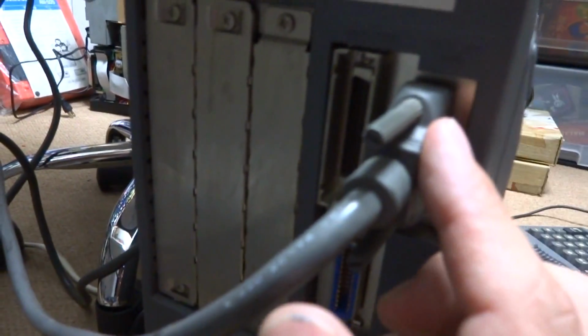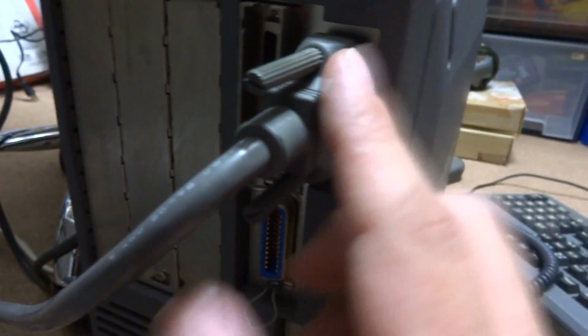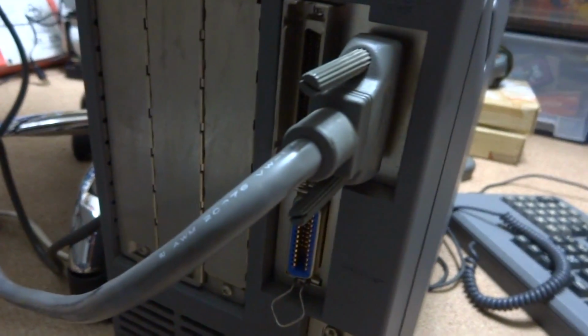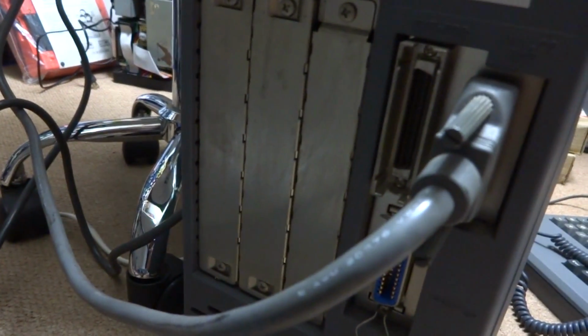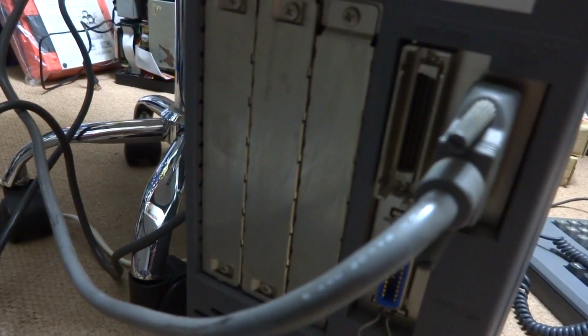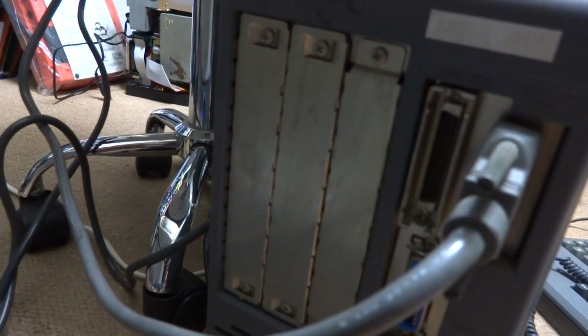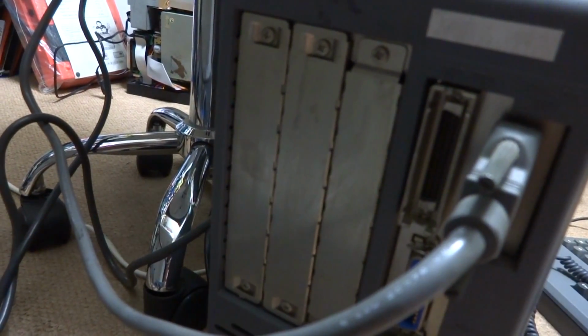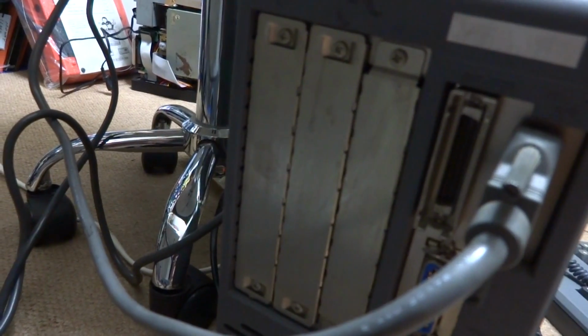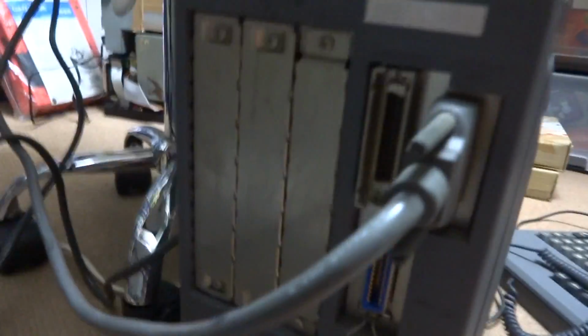It has the analog RGB cable, and what's nice about this RGB cable is it uses the same pinout. It's a DB15, and that's the same pinout that the old Macintosh uses. So technically, I believe you should be able to just plug this into an old Mac monitor, and it should be ready to go. So that's another nice thing about it.